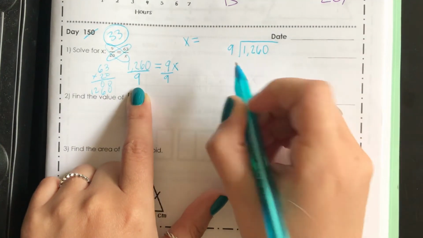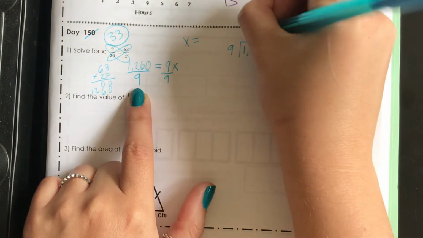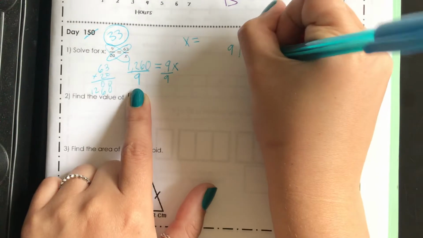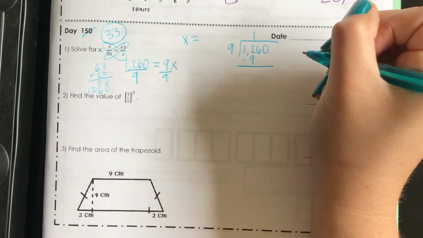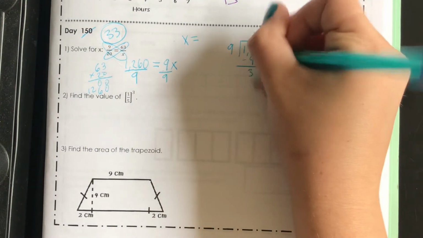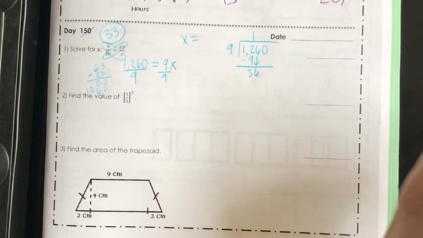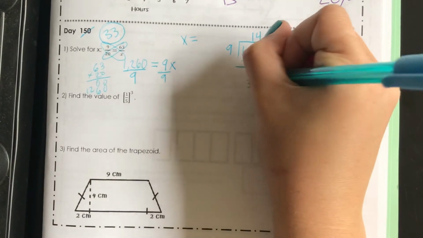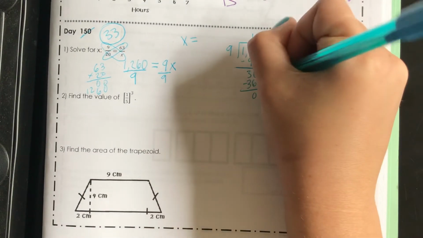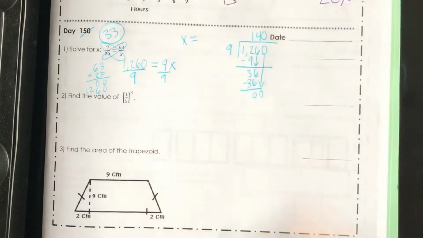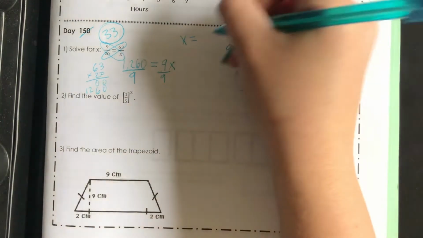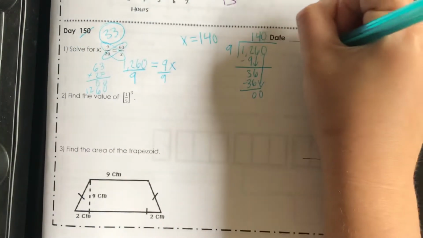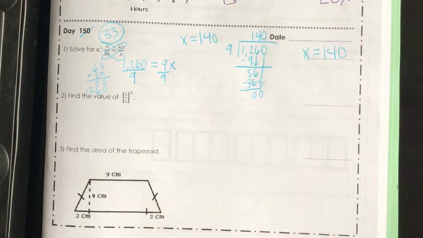9 doesn't go into 1, but it does go into 12. 9 goes into 12 one time. 1 times 9 is 9. Then we do 9, 10, 11, 12, so we get 3 when we subtract, and we bring down the 6. 9 goes into 36 4 times. 4 times 9 is exactly 36. We get 0, and we bring down the last 0, so we put a 0 up here. All right, so x is equal to 140. Done.